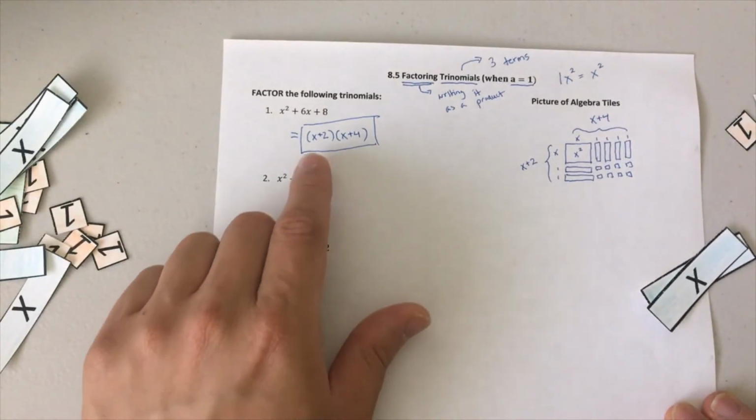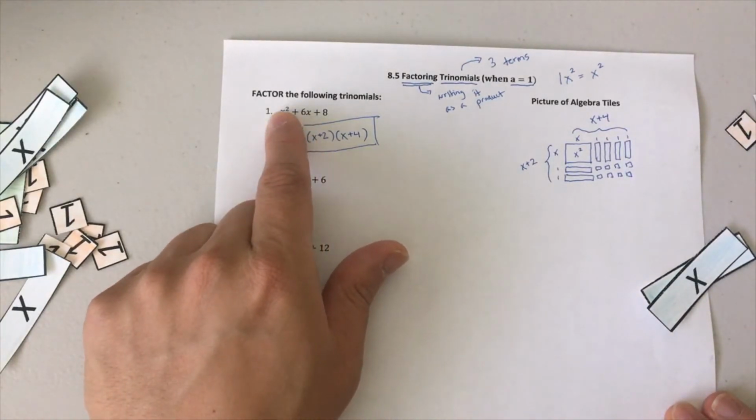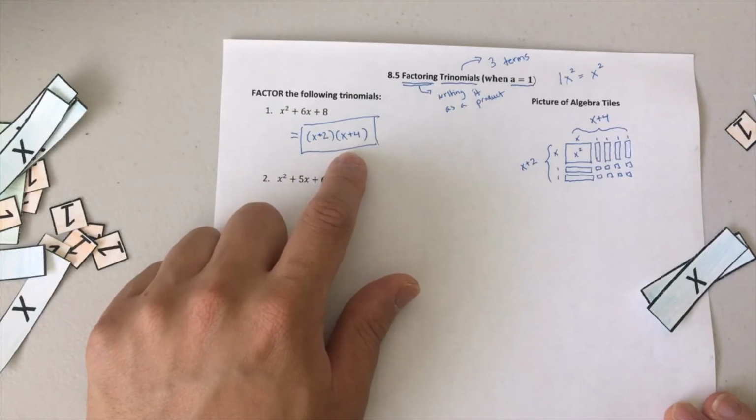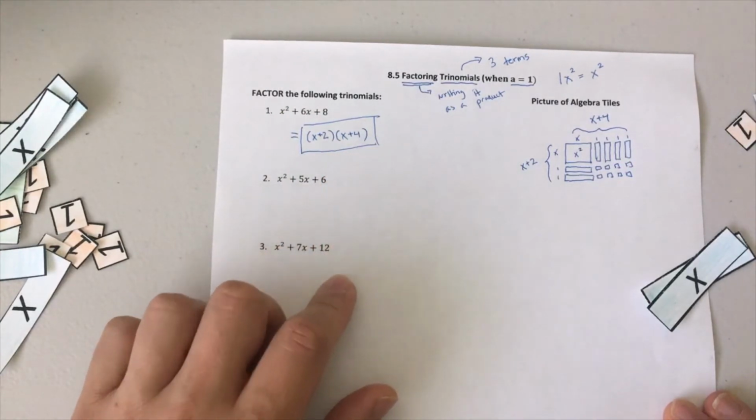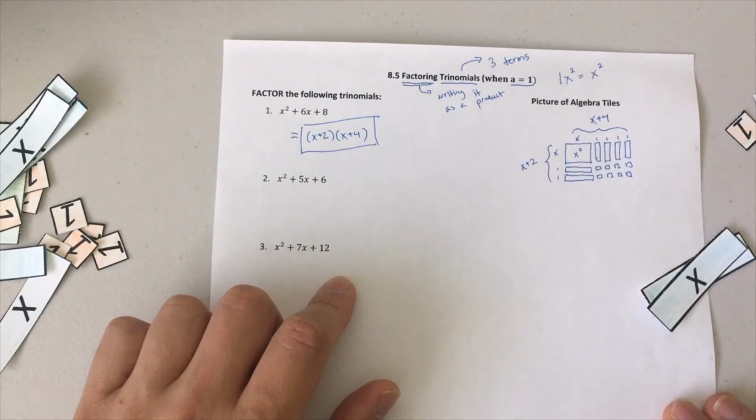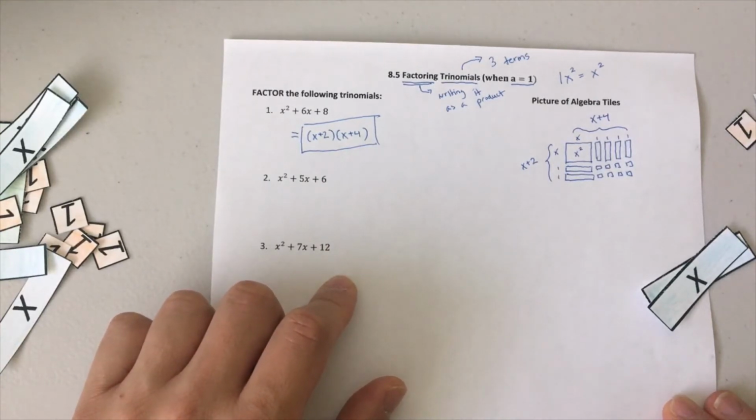So if you notice, when we factor our trinomial, we're just writing it in terms of the length and the width, and we're just multiplying them together. So that's our first example. If you remember in the past, when your screen says your turn, I want you to pause the video and I want you to try the problem on your own. So see if you can do number 2 using your algebra tiles.